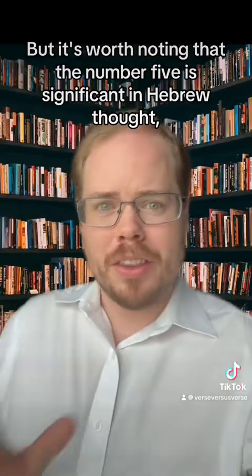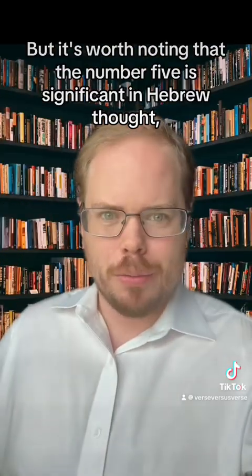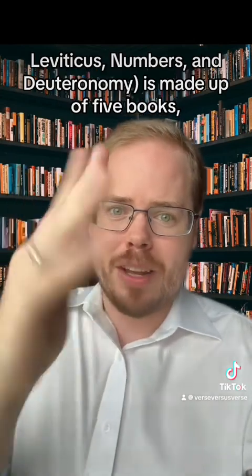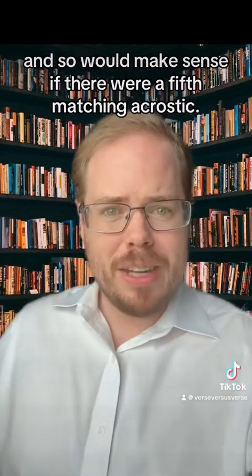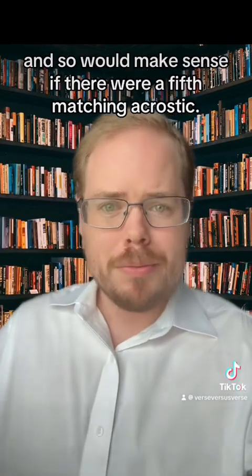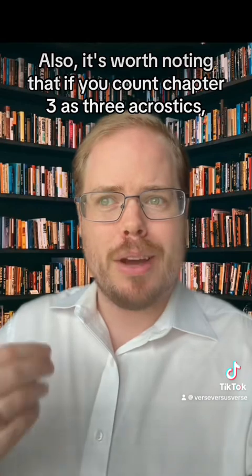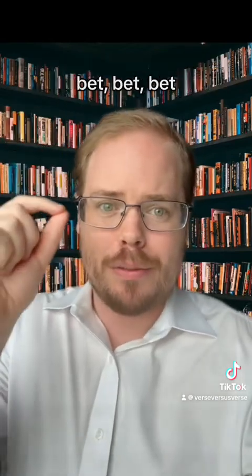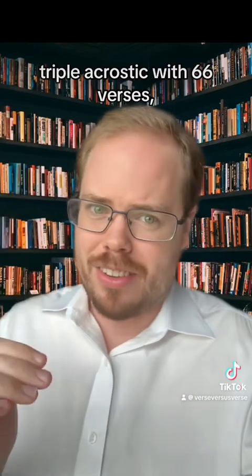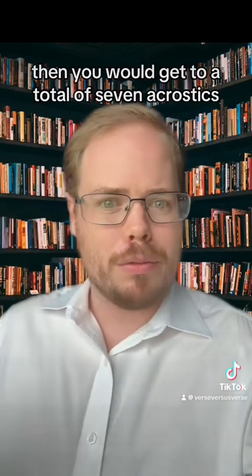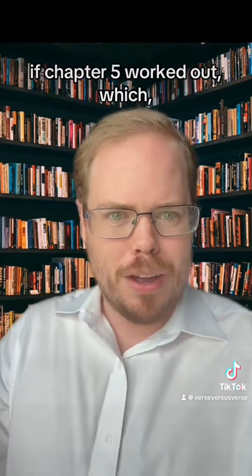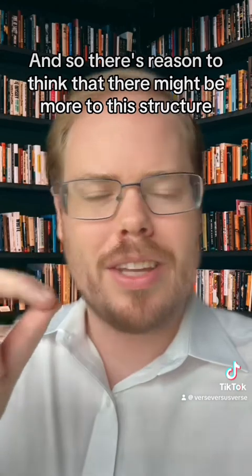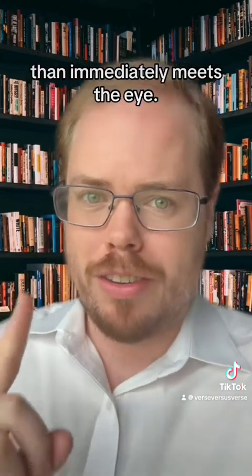But it's worth noting that the number 5 is significant in Hebrew thought because the Torah, Genesis, Exodus, Leviticus, Numbers, and Deuteronomy, is made up of 5 books. And so it would make sense if there were a 5th matching acrostic. Also, it's worth noting that if you count chapter 3 as 3 acrostics, because remember, it's sort of that Aleph, Aleph, Aleph, Bet, Bet, Bet, triple acrostic with 66 verses, then you would get to a total of 7 acrostics if chapter 5 worked out, which obviously the number 7 is significant as well. And so there's reason to think that there might be more to this structure than immediately meets the eye.